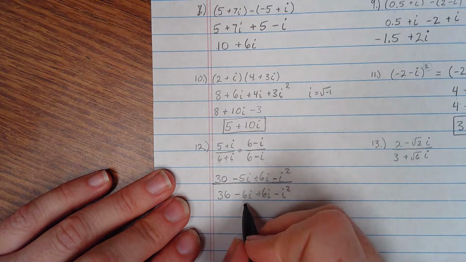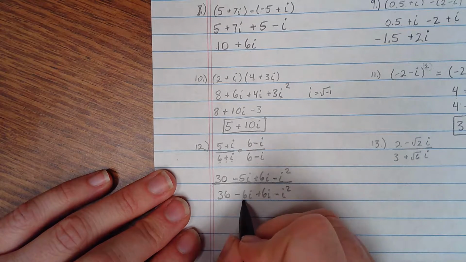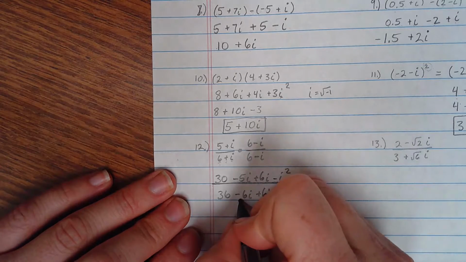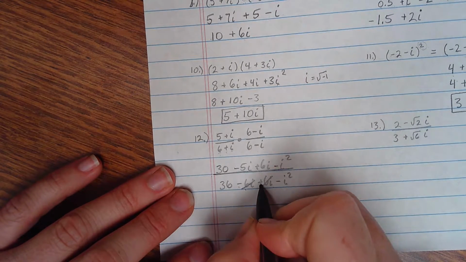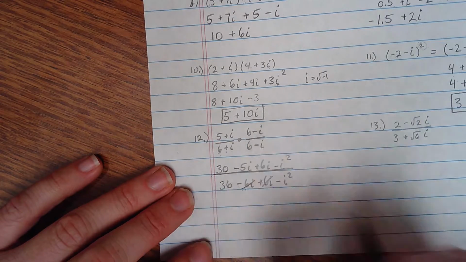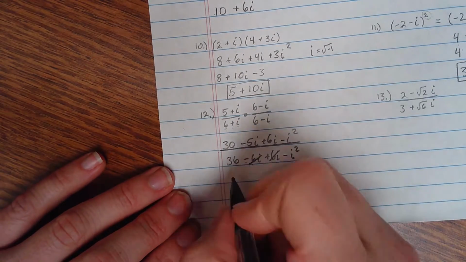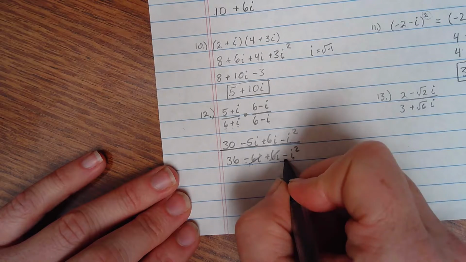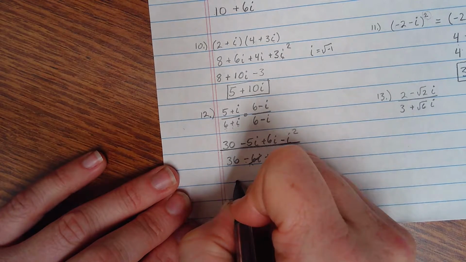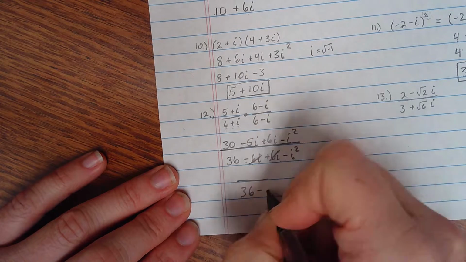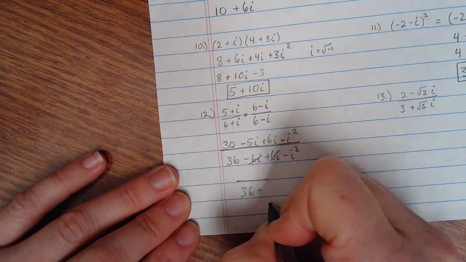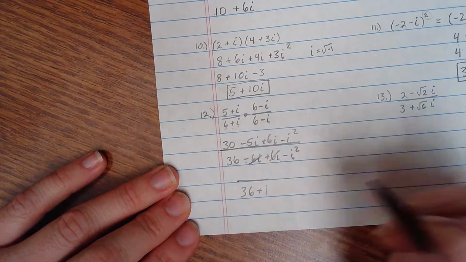i times negative i will give me a negative i squared. Now, double check yourself. If you did it right, these terms cancel. So I can cancel this one, because I've got a positive 6i and a negative 6i, and so they will cancel out, give me 0i. And this is a negative negative 1, so on the bottom I'm going to get 36 minus negative 1, which gives me plus 1.